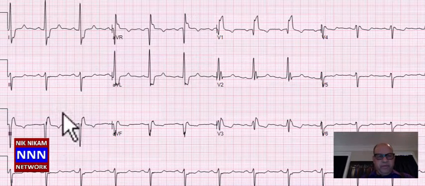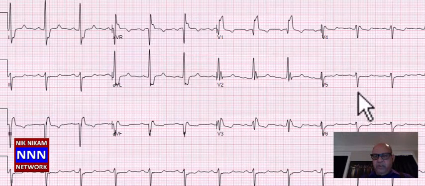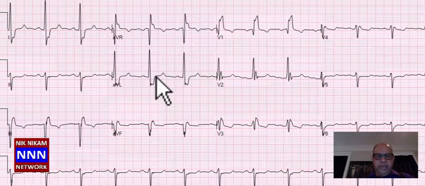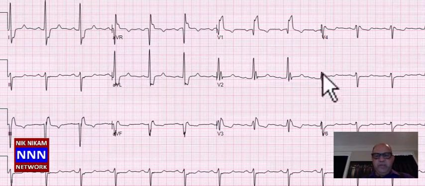We also have a left axis deviation, and we have a complete right bundle branch block along with poor R wave progression in the lateral chest leads, and this may be related to lead placement, especially if the leads are placed very high, because I see very good electrical voltage in 1 and AVL. I would expect to see similar voltages in the lateral leads unless this patient had a lateral myocardial infarction.